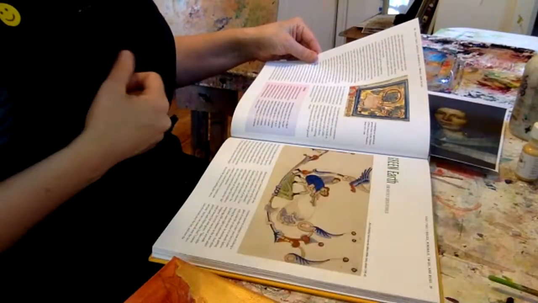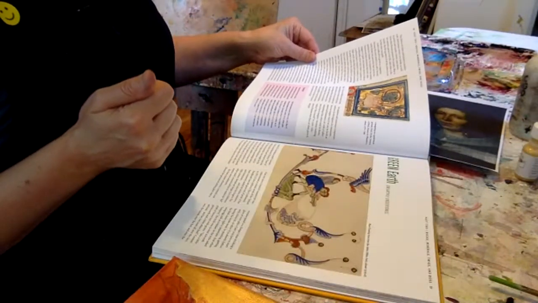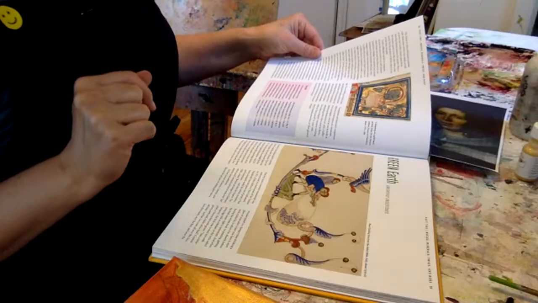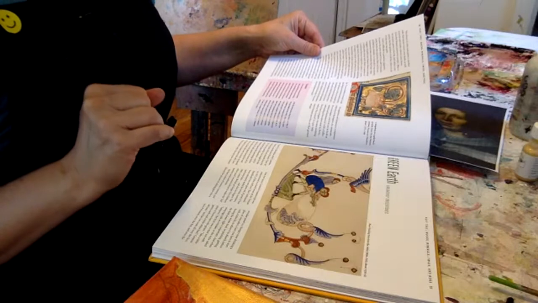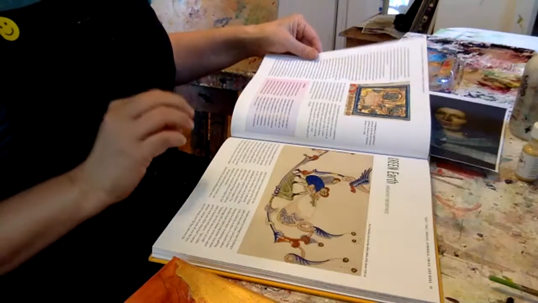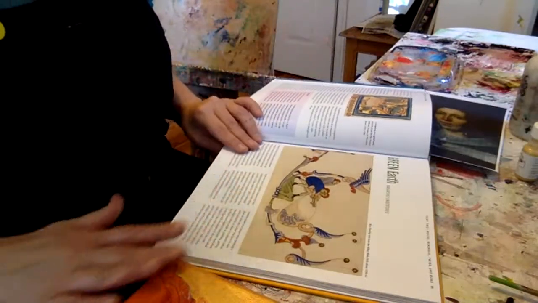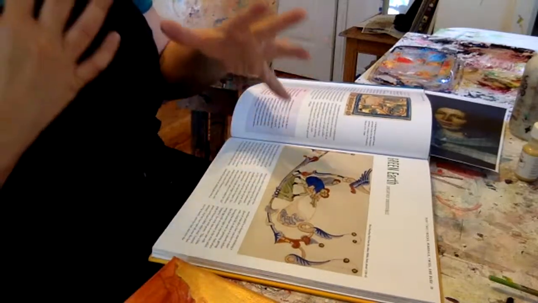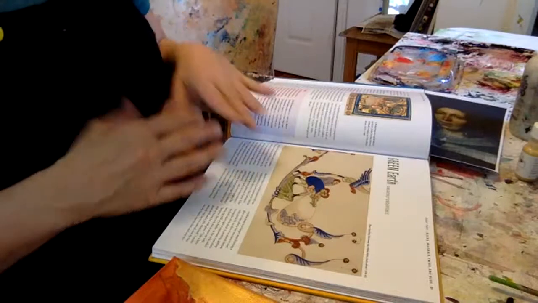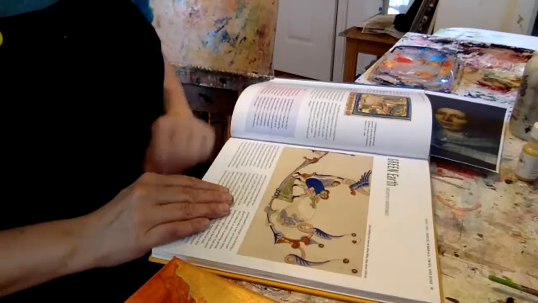Red means victory over death, as well as power and royalty. Blue is for mystery, green is for life, and white is for purity. So the first layer of paint in the flesh or the face or the hands would be a green paint.